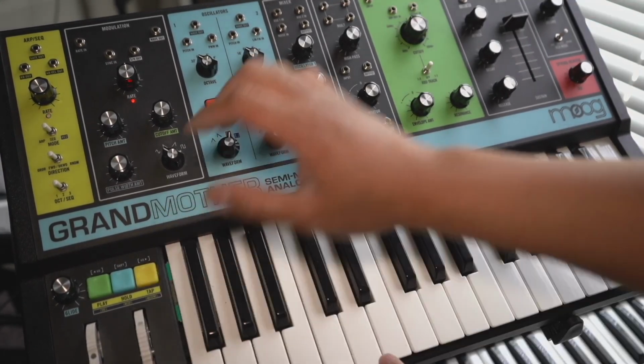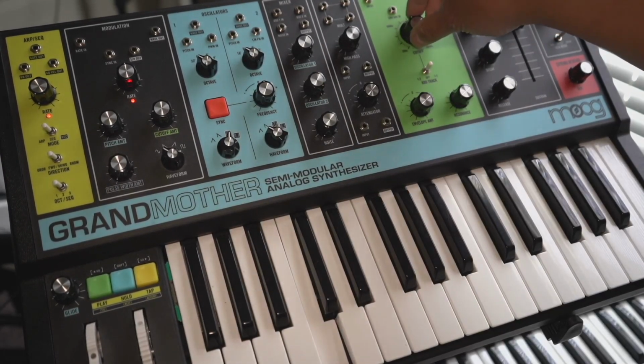This stuff sounds really cool when you actually change the filter knob and just leave the LFO the way it is.